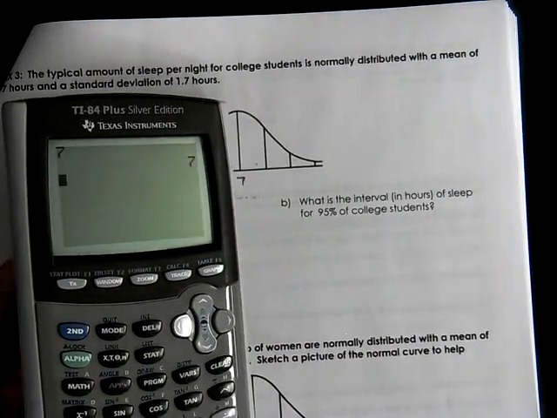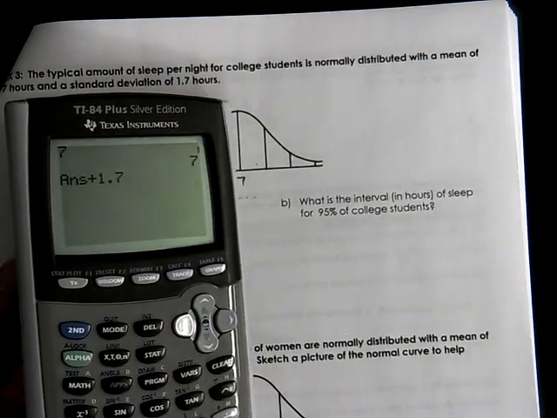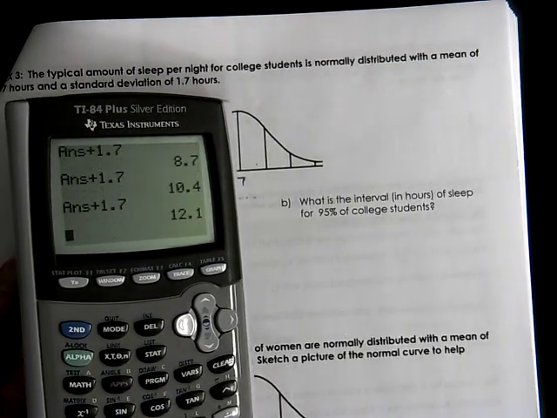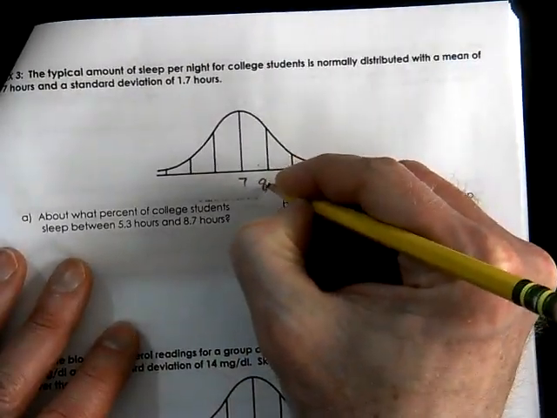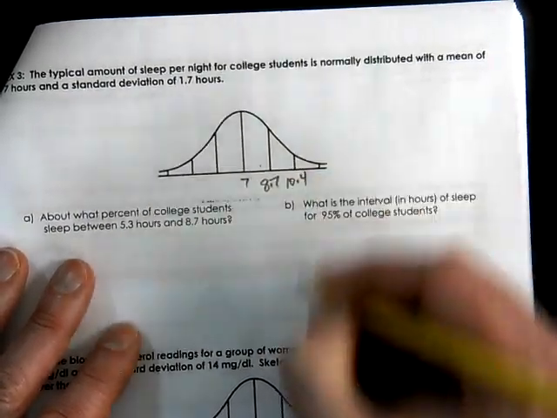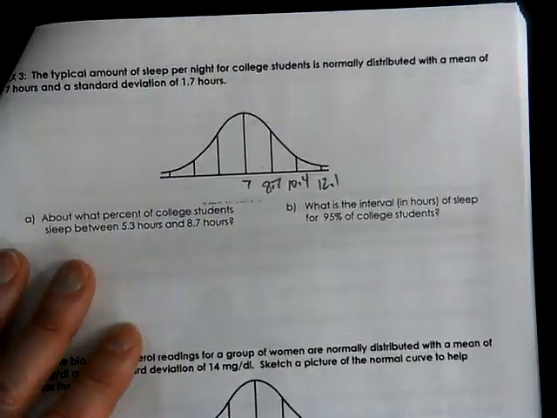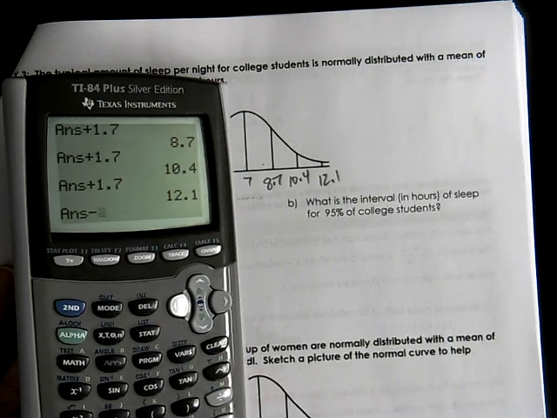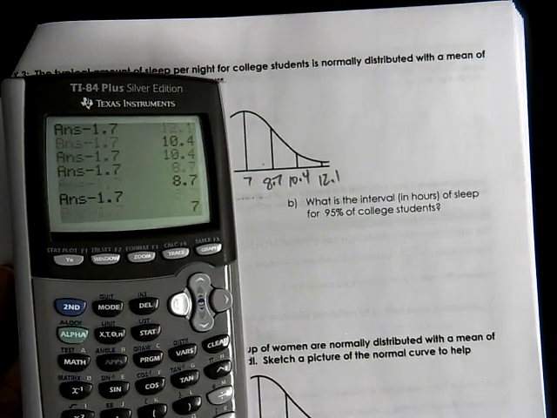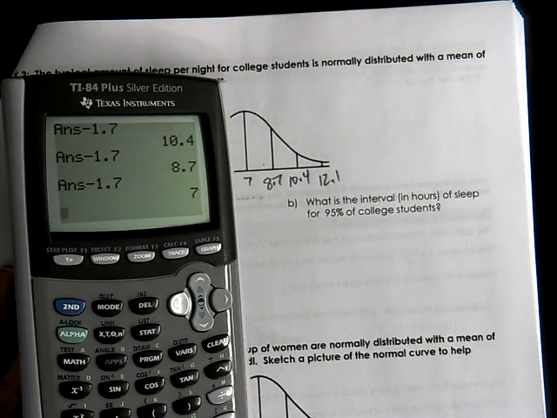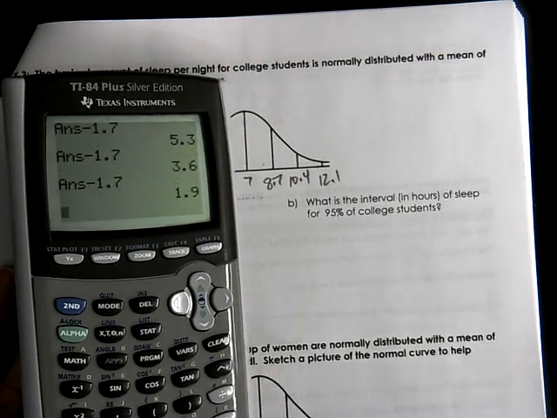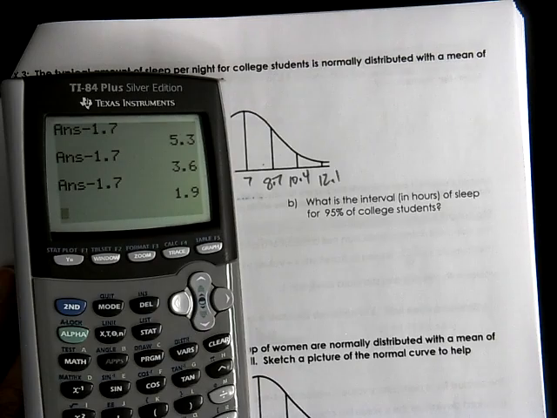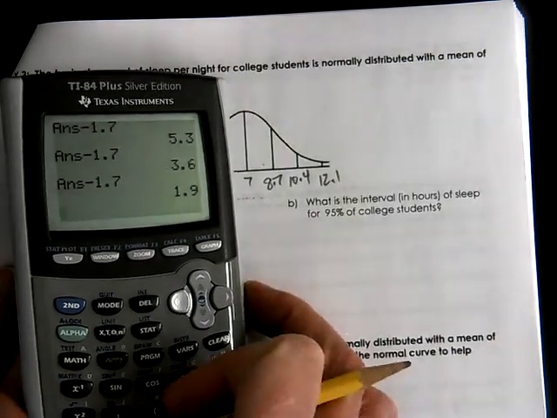So we take our 7 and add 1.7. Those would be our 3 standard deviations: 8.7, 10.4, and 12.1. Then I can take it back down, minus 1.7. Okay, now we're back to 7. That's our average. So 1.7 below that, and below that. There's our standard deviations below the mean.